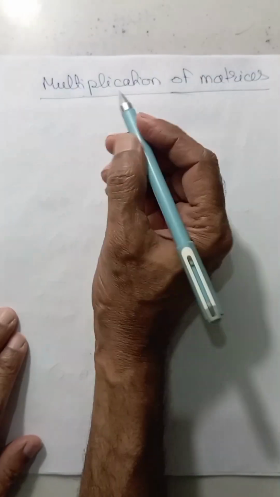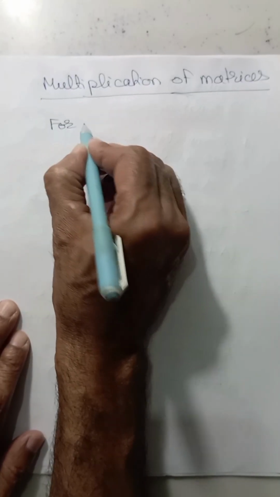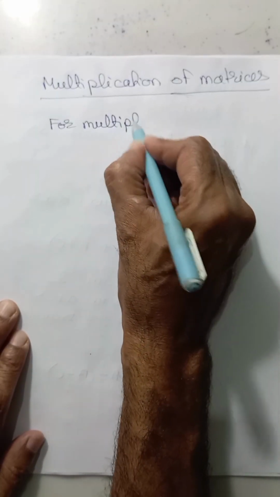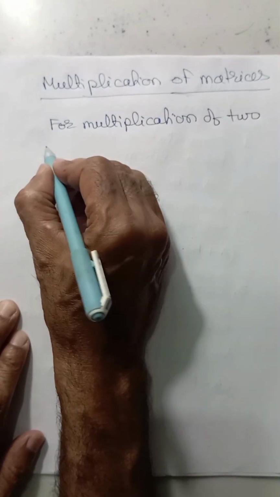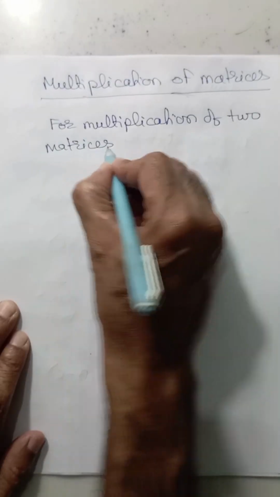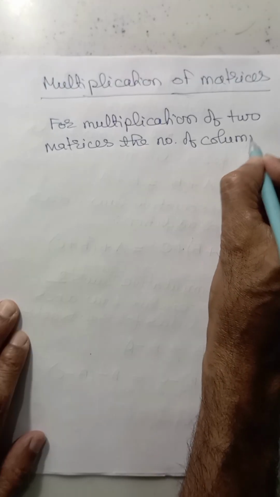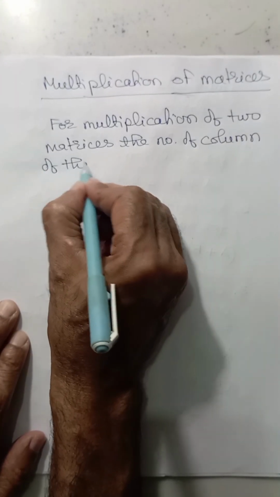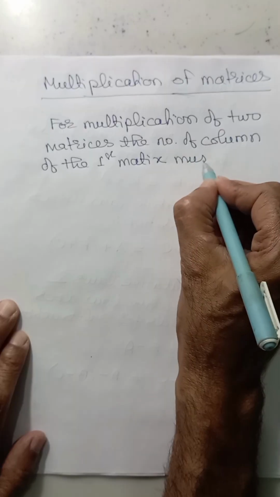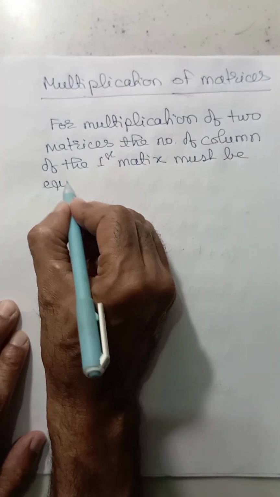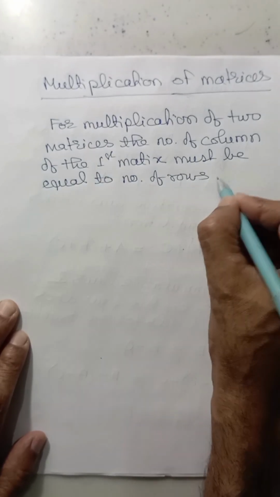Multiplication of matrices. In multiplication of matrices, one of the important points for multiplication of two matrices is that the number of columns of the first matrix must be equal to the number of rows in the second matrix.